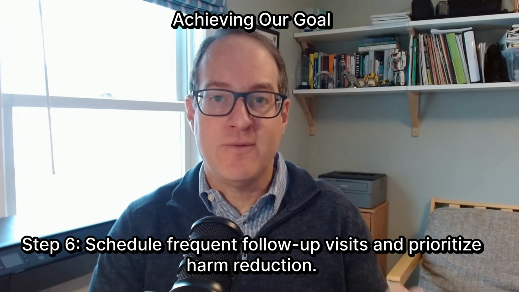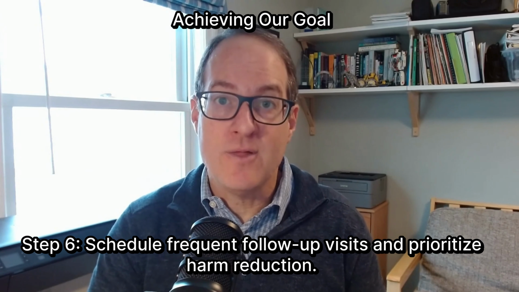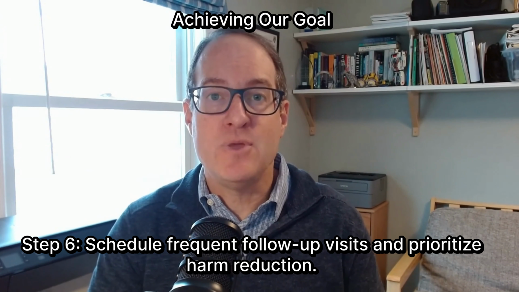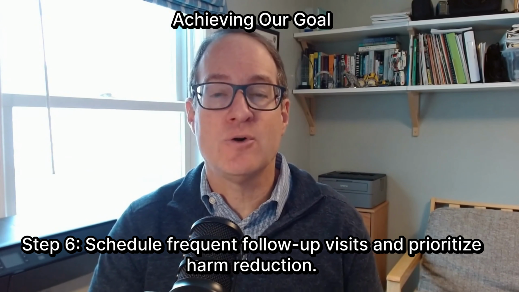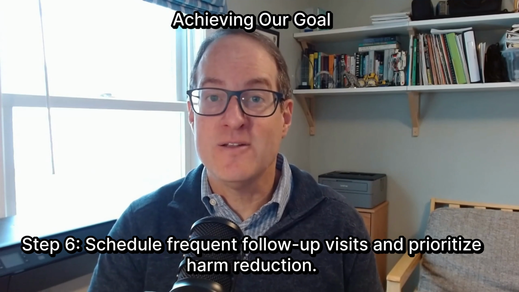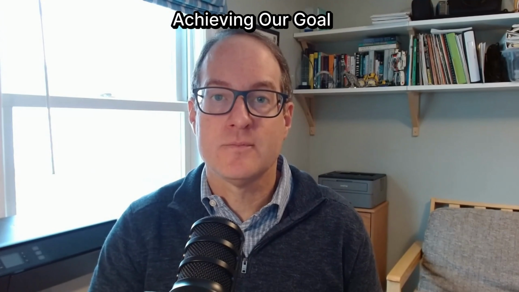Step 6, follow-up and harm reduction. Schedule frequent visits or telehealth if you have availability during his first month. Do not stop buprenorphine if the urine screens show continued opioid or stimulant use. Instead, assess adherence, consider dose increase, and provide additional support.